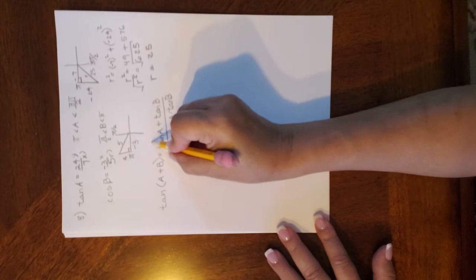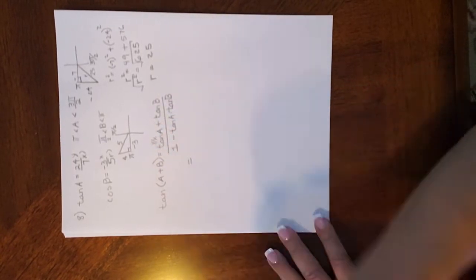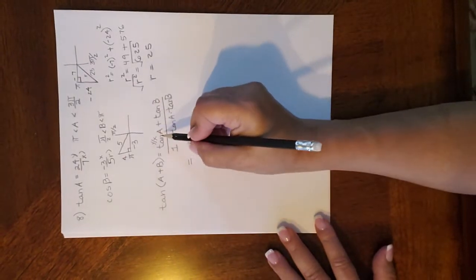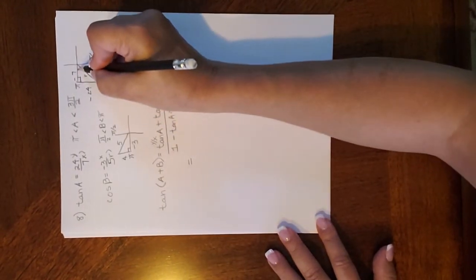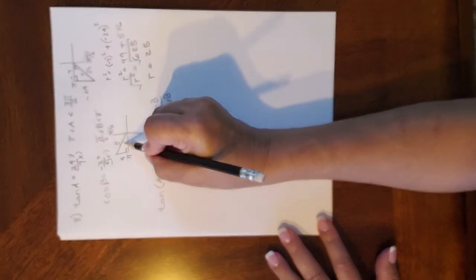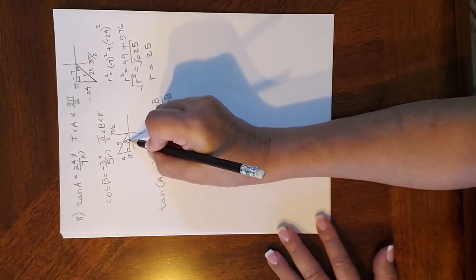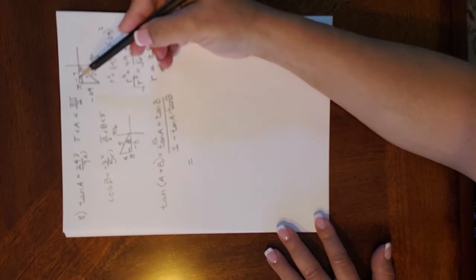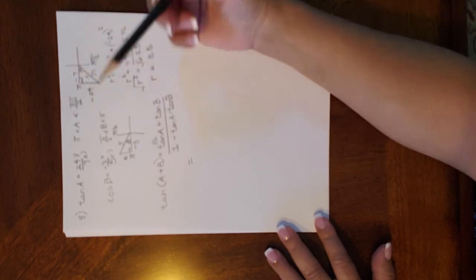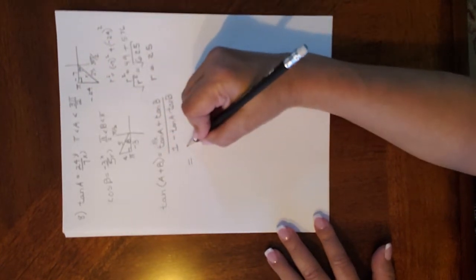Remember, tan is defined as y over x, so you'll be using that definition each time you do tan. This is the triangle that represented the A angle. This is the triangle that represented the B angle. So tan of A, you're looking right here. That tan is 24/7. Negative over negative gives you a positive. So we'll use the positive version.